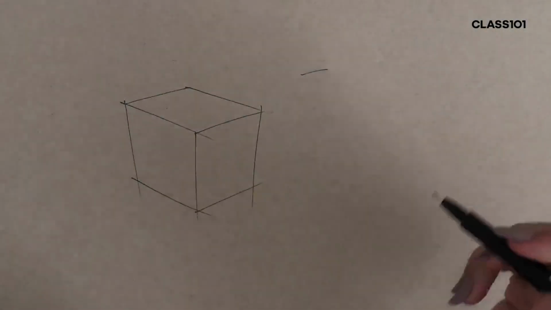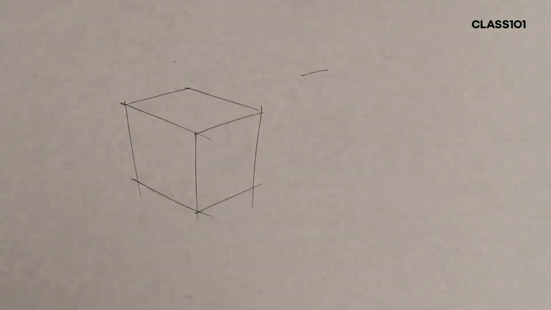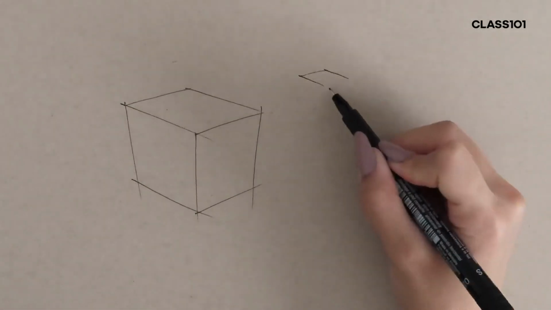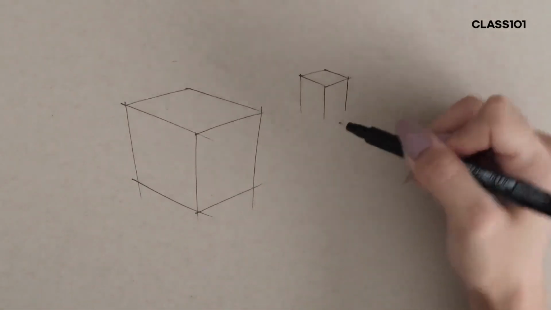Hey guys, in this video I'll be going over how to apply textures onto a basic form. So I have a cube here that I'll be using as my subject.